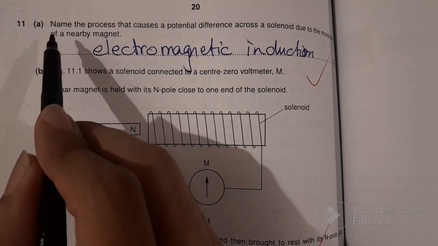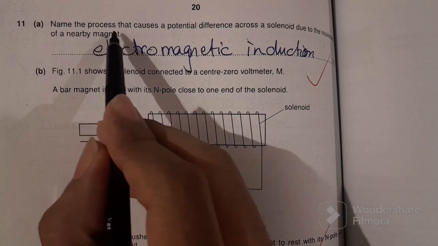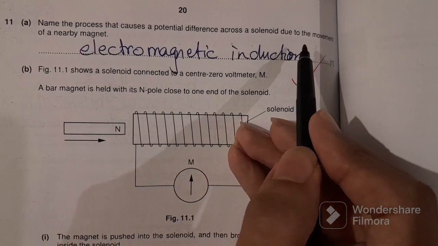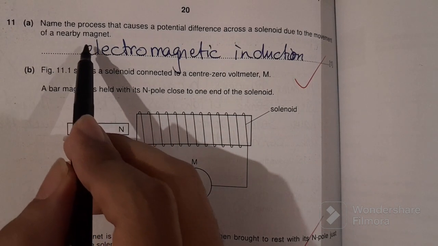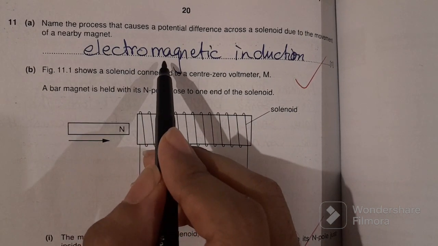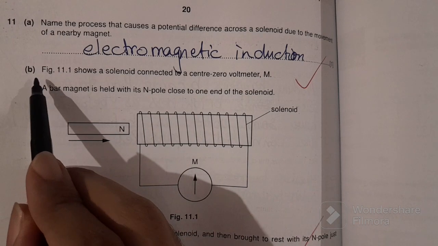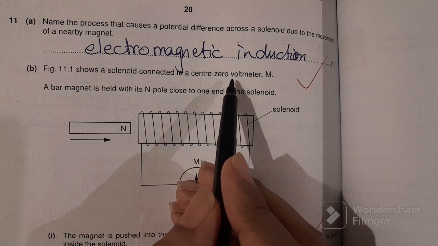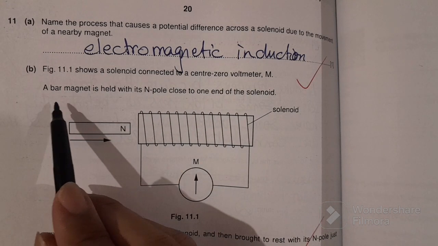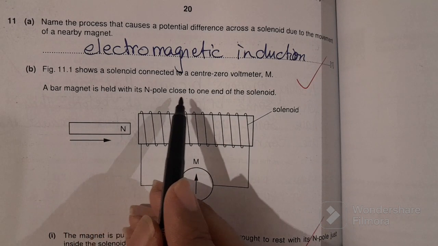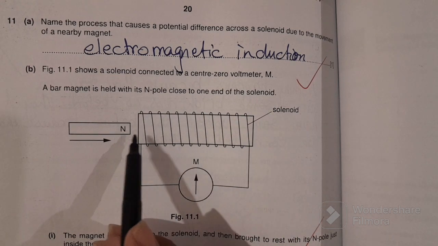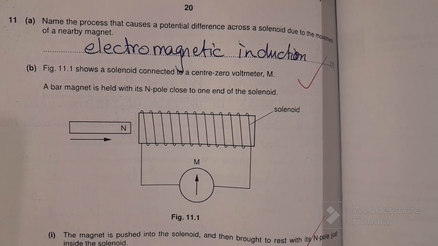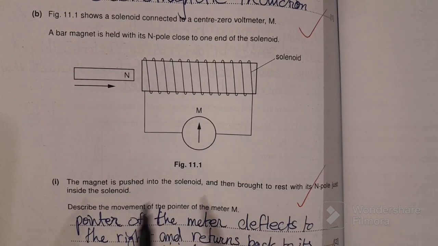Question 11 part A states: name the process that causes a potential difference across a solenoid due to the movement of a nearby magnet. So the answer will be electromagnetic induction. Part B states: figure 11.1 shows a solenoid connected to a centre-zero voltmeter. A bar magnet is held with its north pole close to one end of the solenoid. So over here we have the north pole side facing towards the solenoid, and this is figure 11.1.